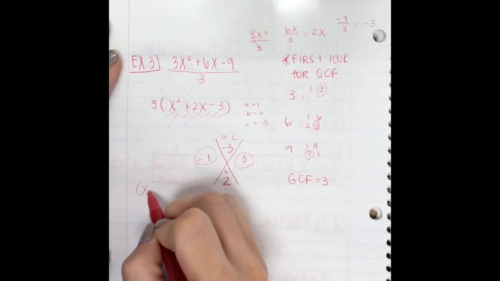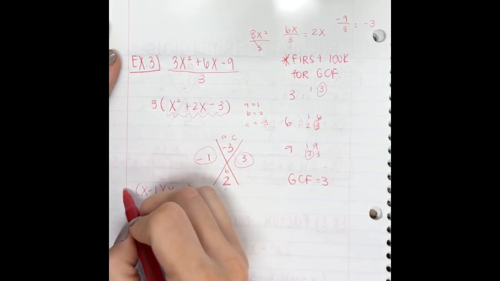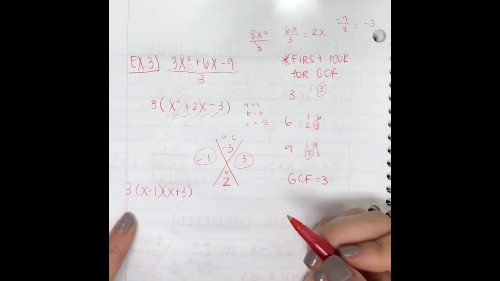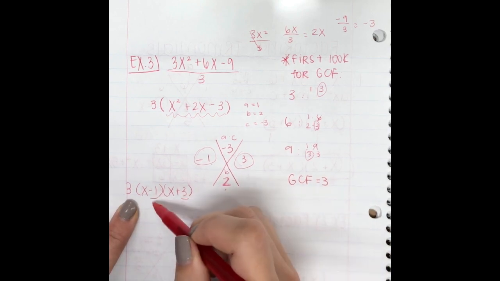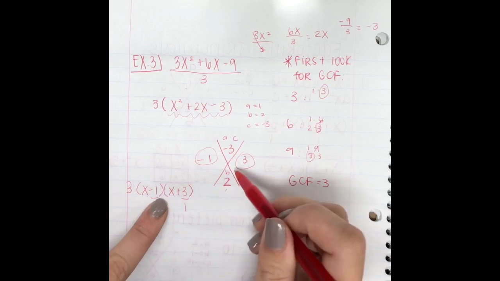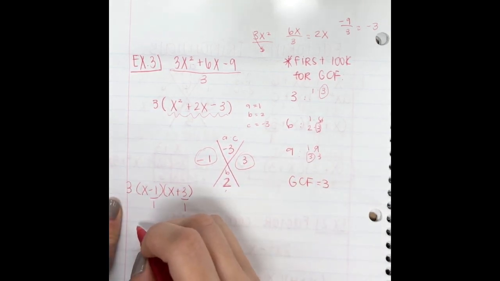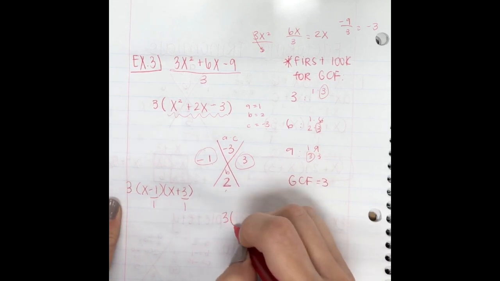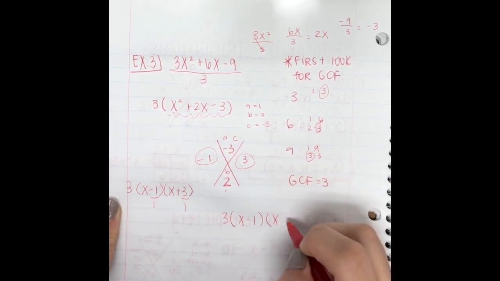Okay, so we have x minus 1, x plus 3. We bring down our GCF out front. And then we're going to divide both terms by our a, not the 3 we factored out, just the ones that we got from here. But if you divide by 1, it doesn't change anything, so that just keeps our answer as 3 times x minus 1 times x plus 3.